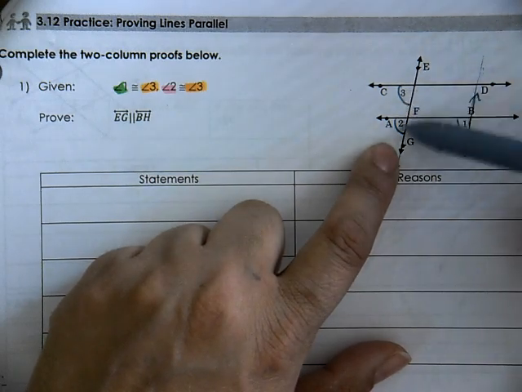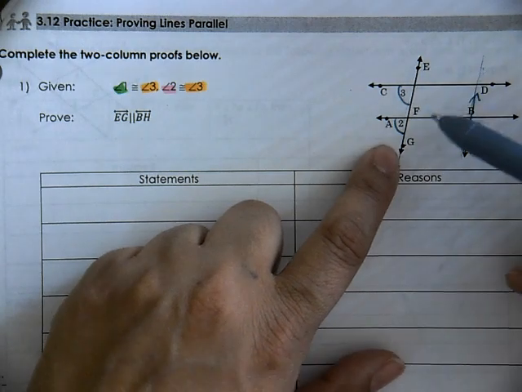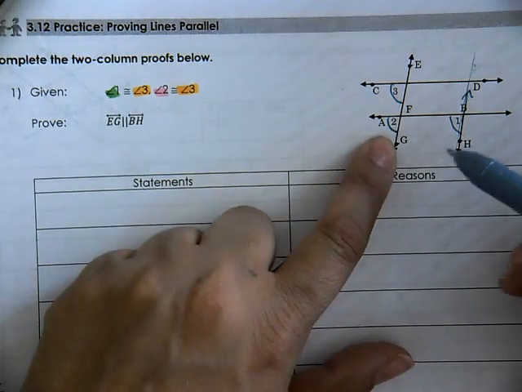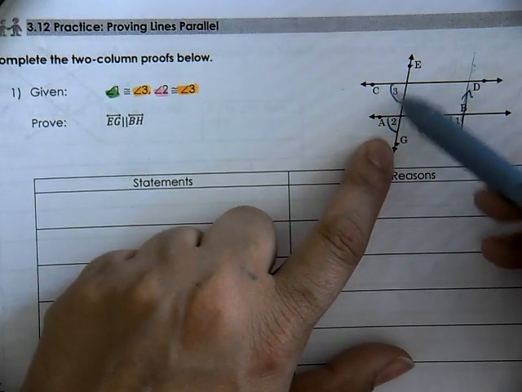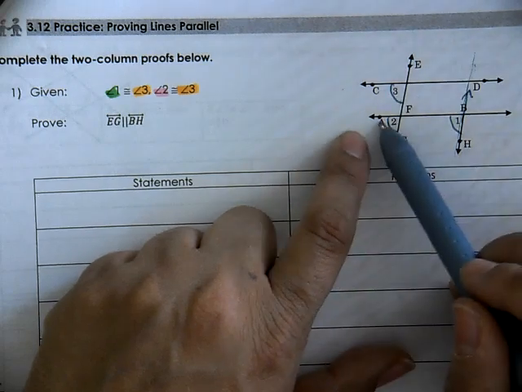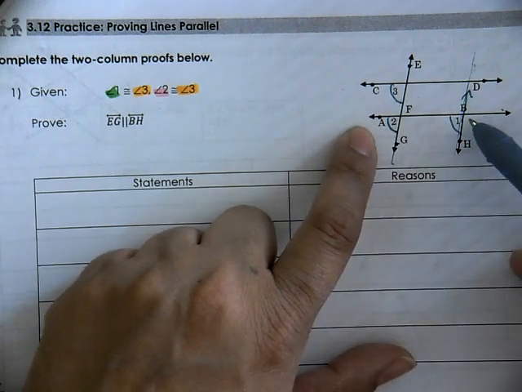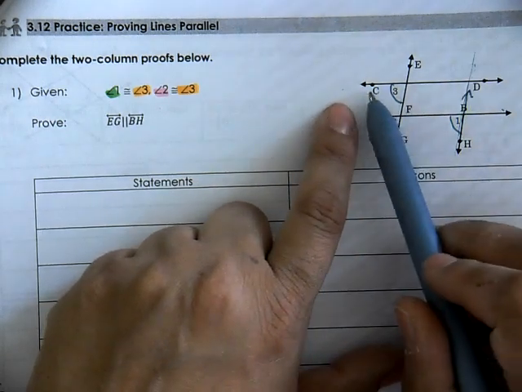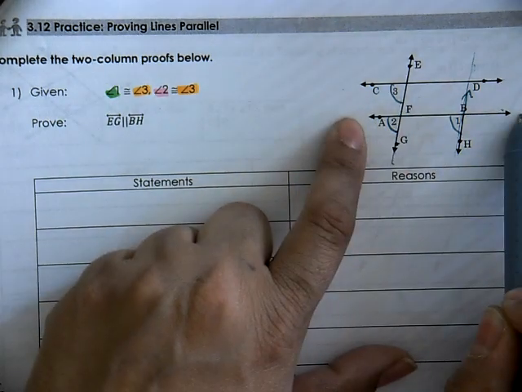Angles 3 and 2 look like corresponding angles, and you're not wrong, they are corresponding angles, but which lines have to be parallel for these corresponding angles? Anyone see which ones, Ethan? Yeah, CD with AB, is that right? And then the transversal is this EG. But remember, we don't know that CD and AB are parallel.